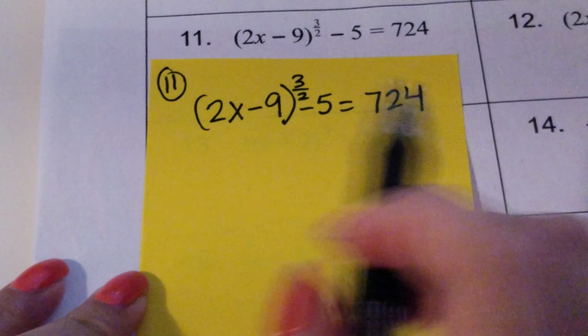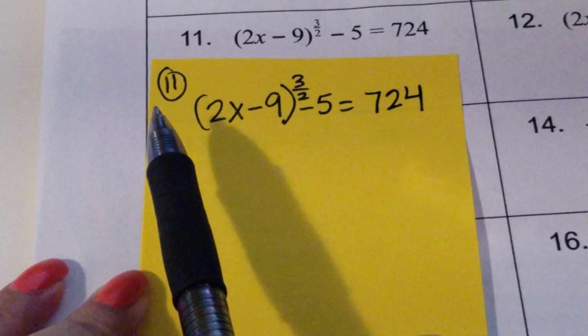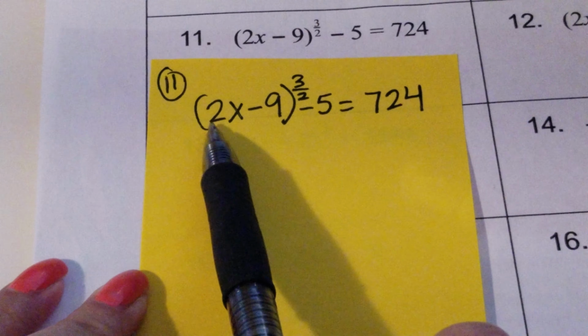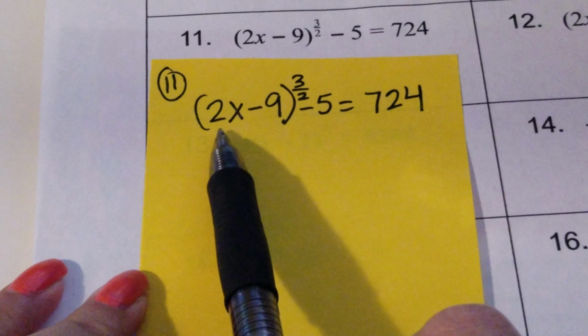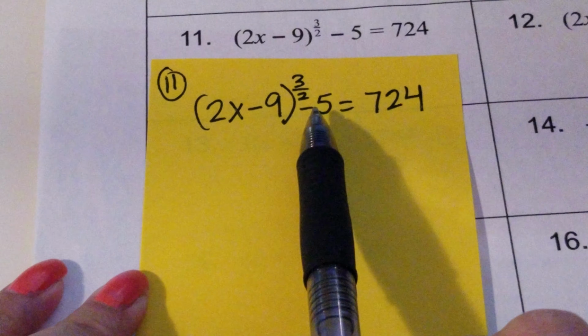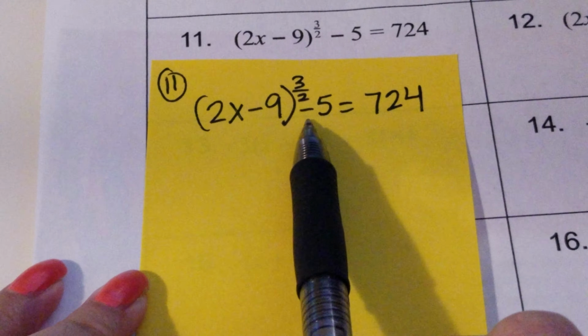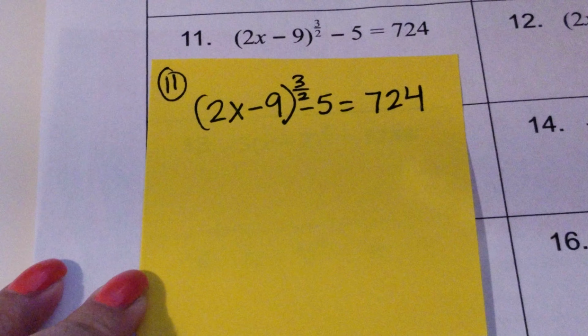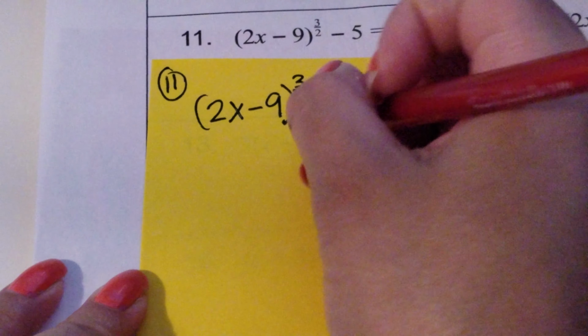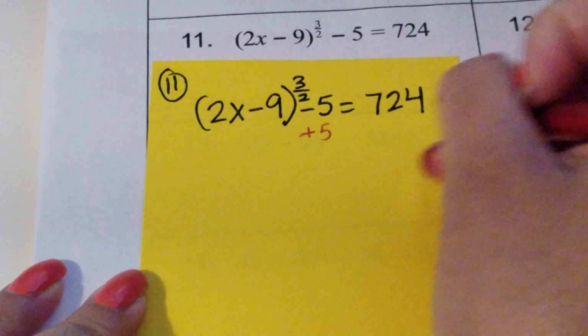I hope that you are getting the hang of it. Let's do number 11. I cannot touch these numbers right here because they're what? The 2 and the 9, they're inside the parentheses. But I can add 5, right? Because the 5 is outside the parentheses, so I can get rid of the 5 first. Let's do the opposite. So plus 5 here, plus 5 here.